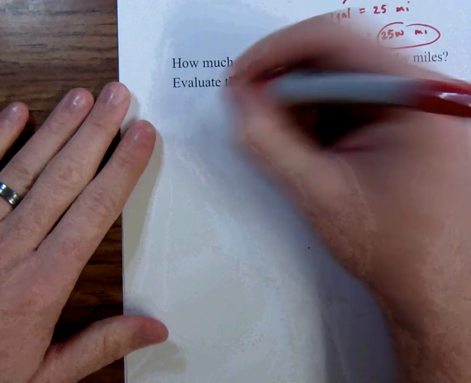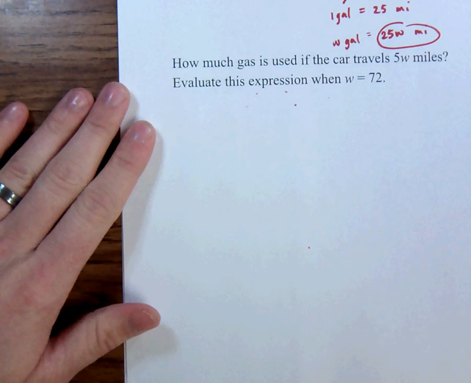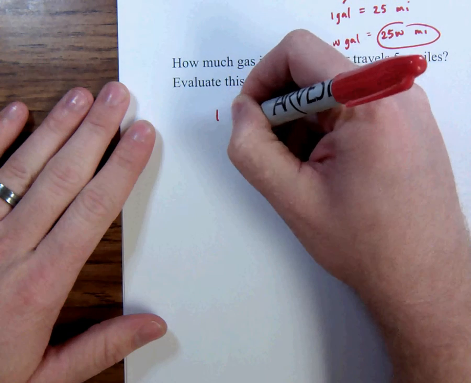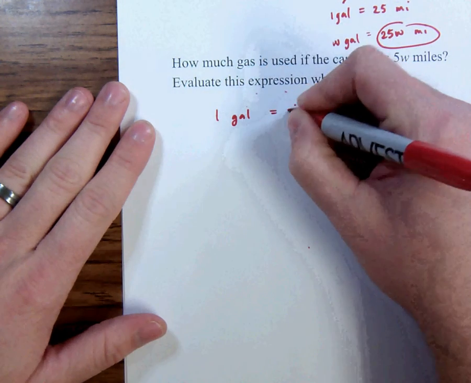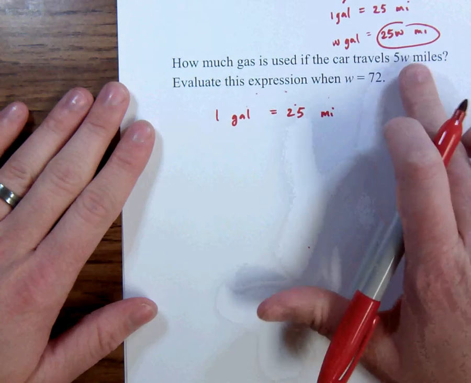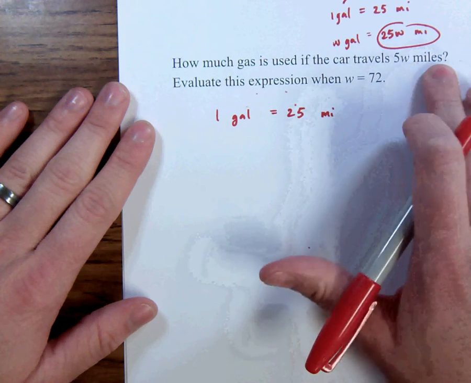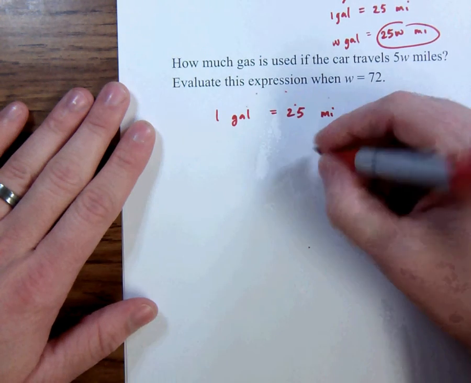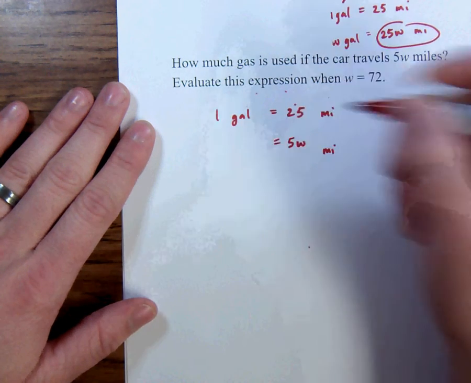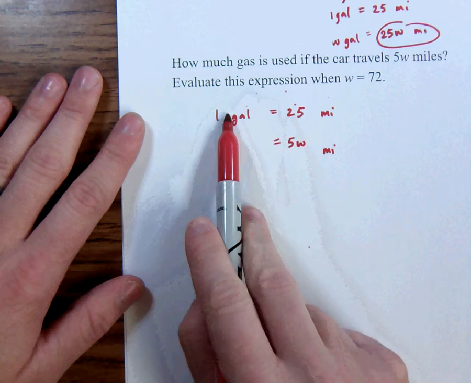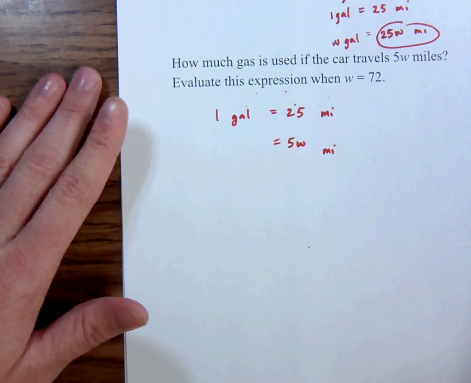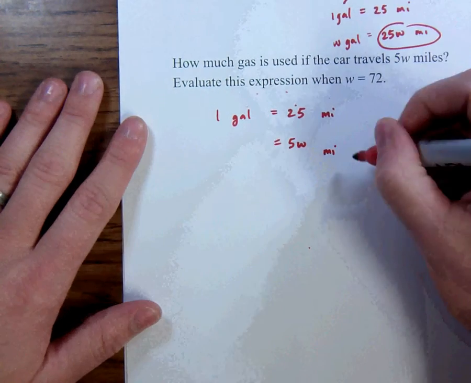So how much gas is used if the car travels 5W miles? So gas, well, let's start out by writing our original ratio. 1 gallon is equal to 25 miles. And he's going to travel 5W miles. So the 5W miles, the miles go right here. So this is the 5W. We can think about how to go from here to here, because we're looking for this blank right here, or we can think about how to go from here to here. Either way will work the same. I'll do down first, then I'll go over.